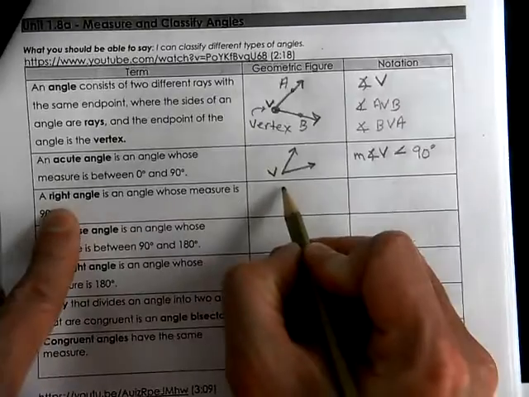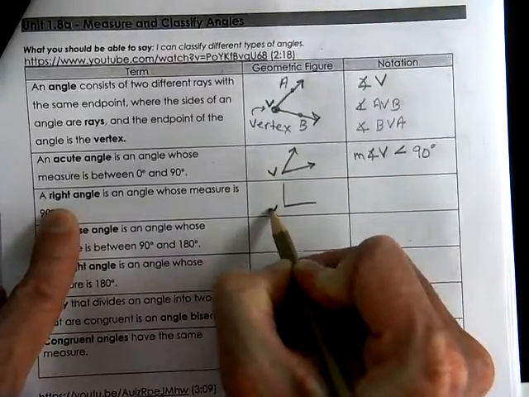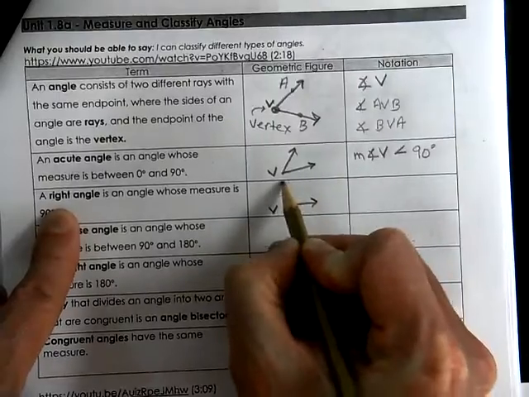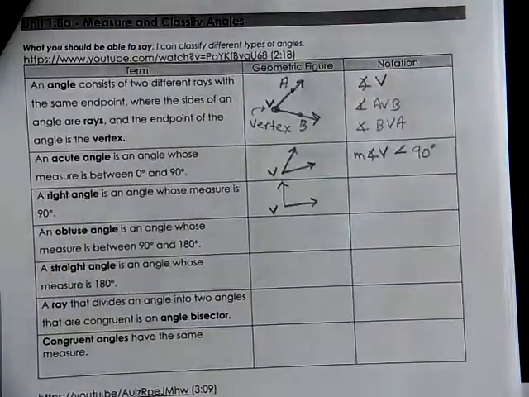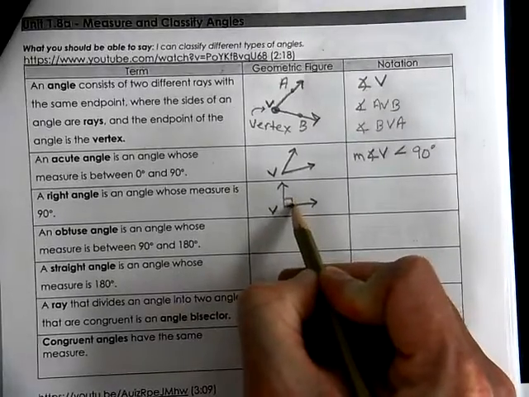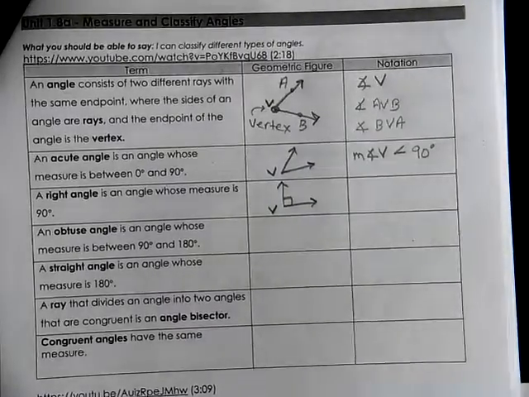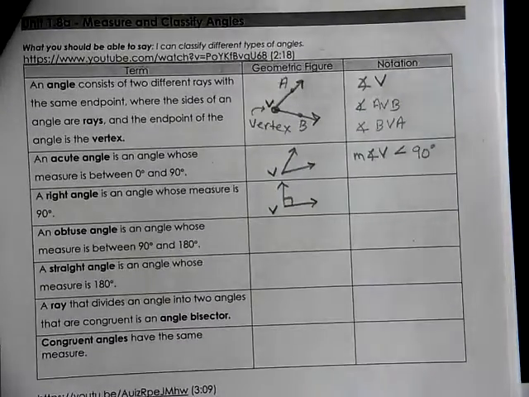A right angle, you might be aware of what a right angle is. In a right angle, we like to identify all the right angles with a box in the corner. You got to listen to this carefully. If it does not have a box in the corner, you cannot assume it's 90 degrees.